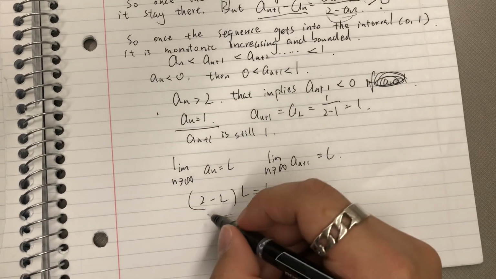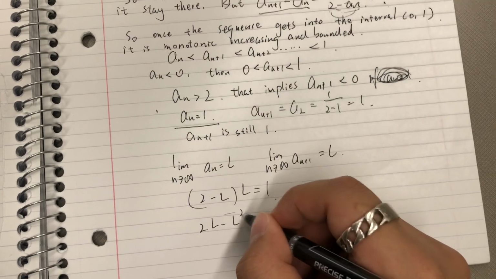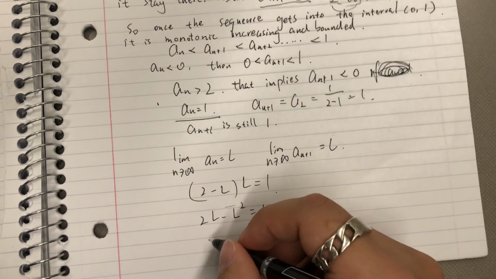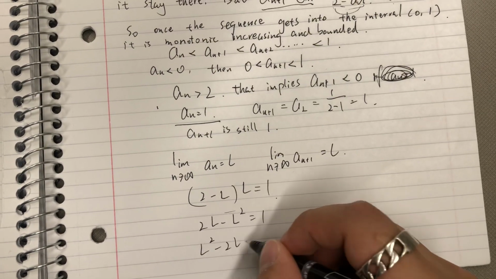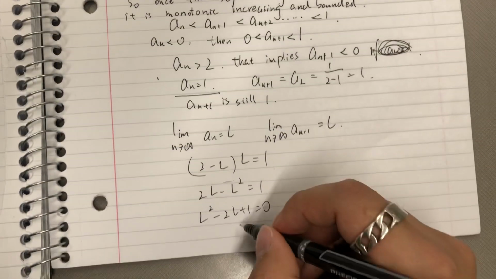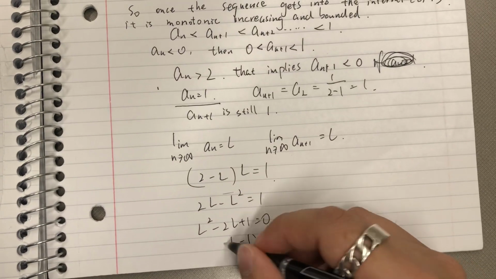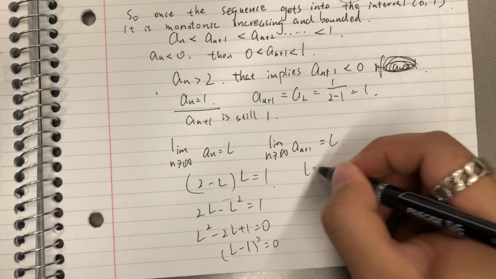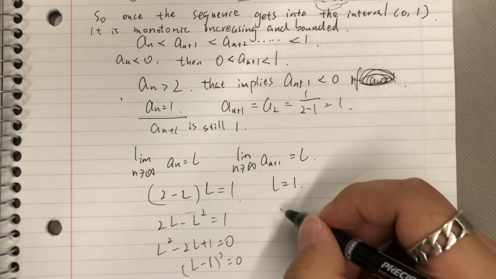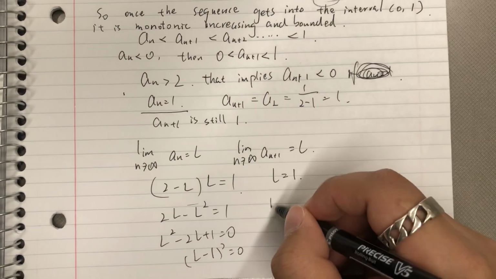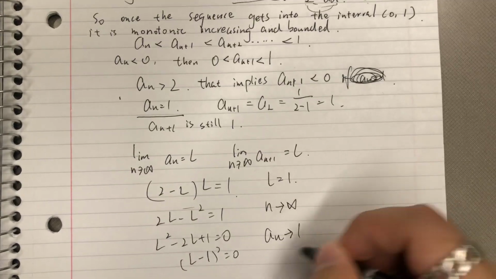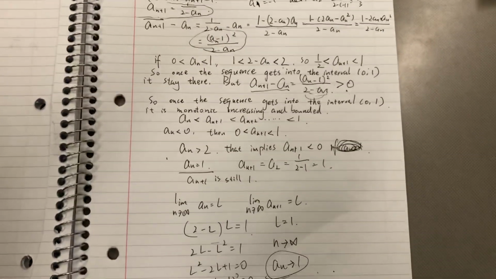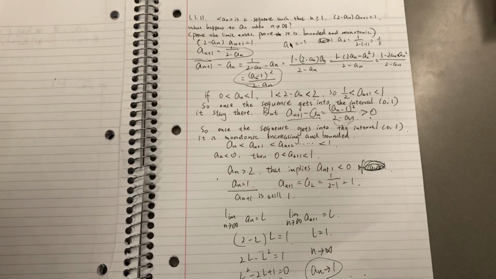By solving that, we get 2L minus L squared equals 1, and L squared minus 2L plus 1 equals 0, and L is 1. And that proves when n goes to infinity, a_n goes to 1. Okay, hope that works. Thank you.